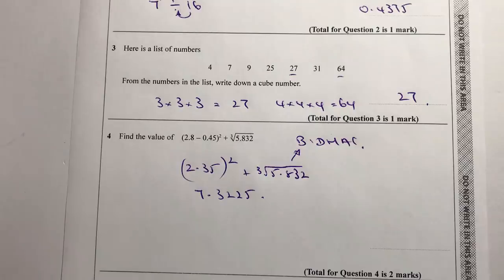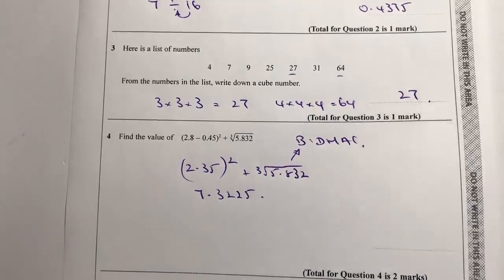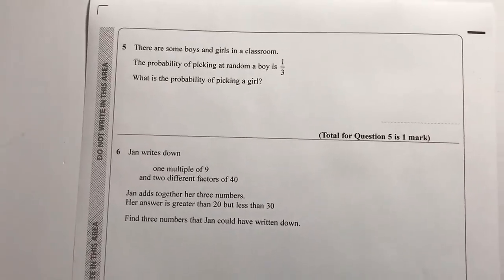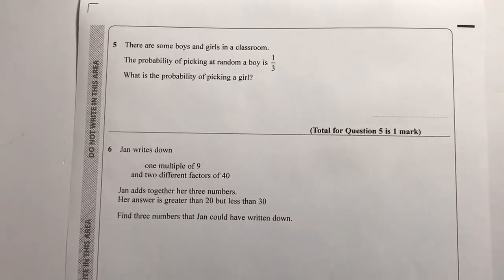Okay, let's move on then to question number 5. It says there are boys and girls in a classroom. What we're being asked to do is that it says the probability of picking at random a boy is 1 out of 3.